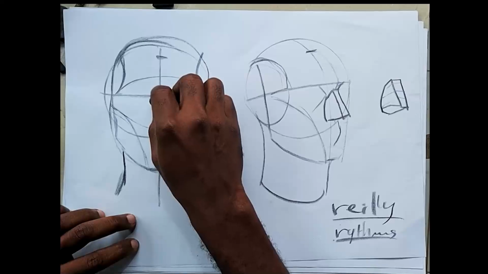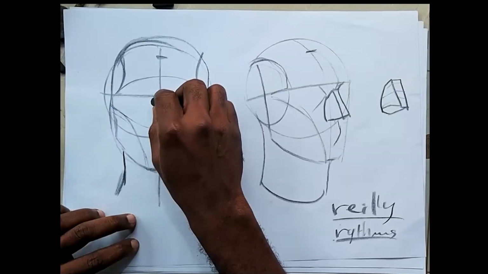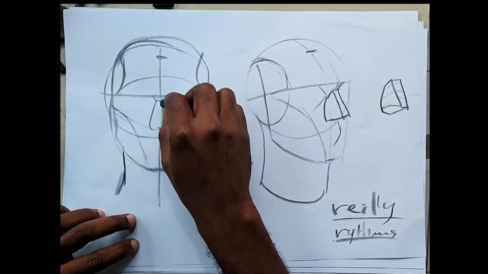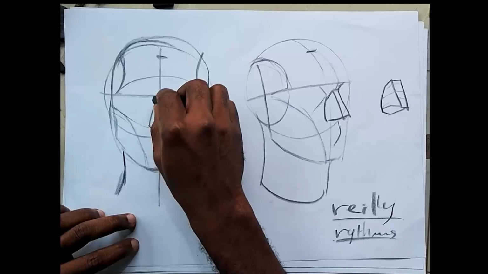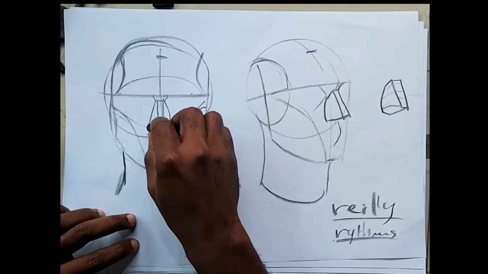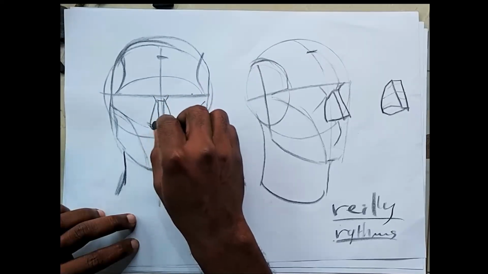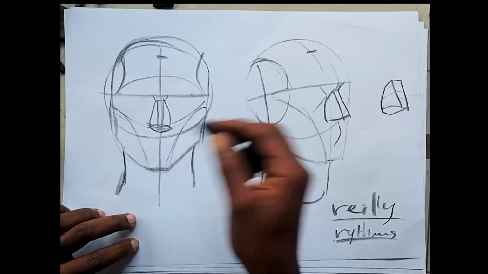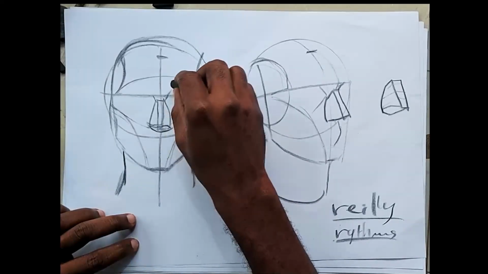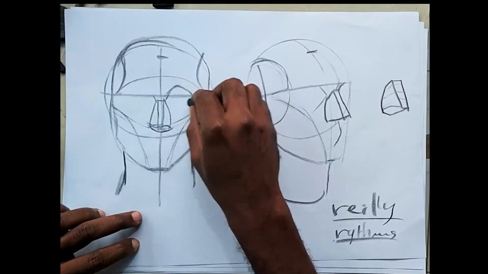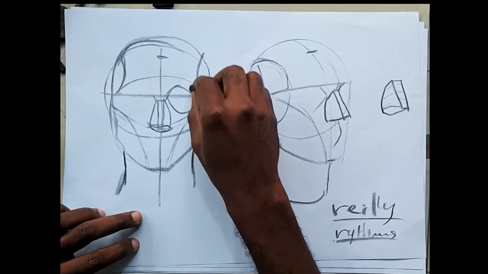This one is for the nose, I think. Yes, you can see a simplification of the nose. This rhythm is the eye socket.